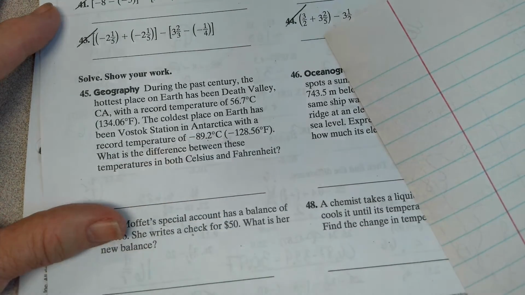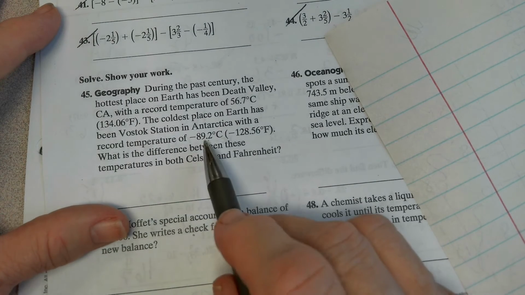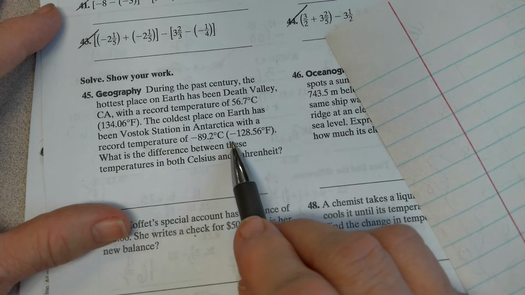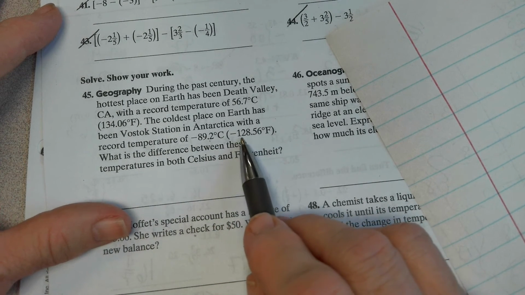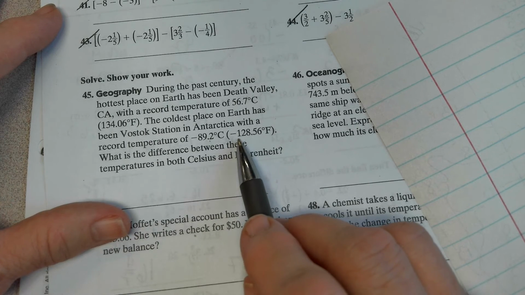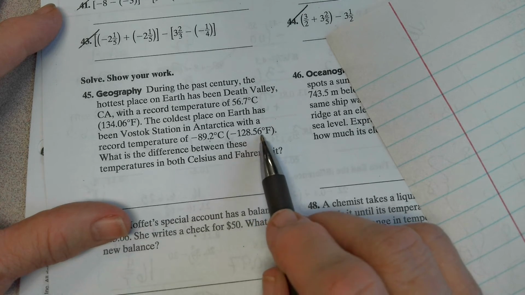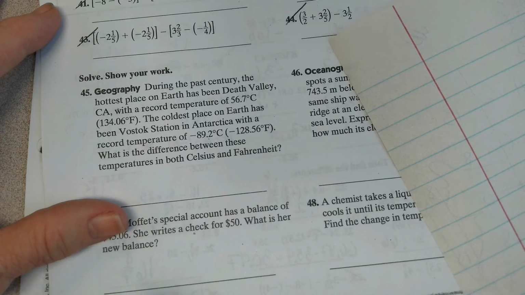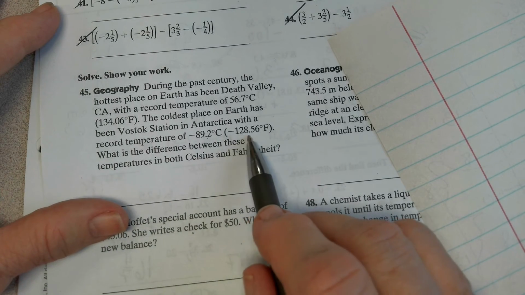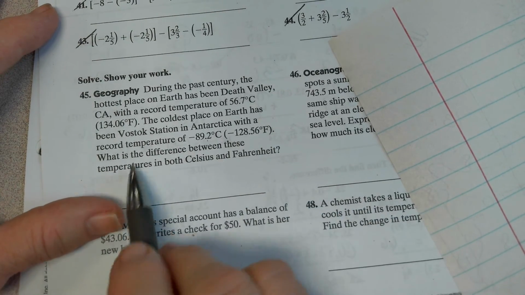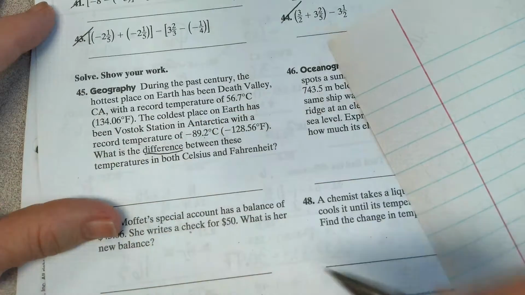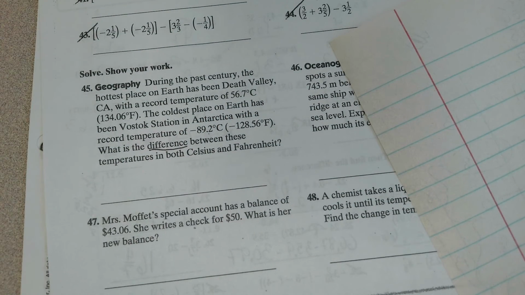How did they even survive there? Of negative 89.2 Celsius. Really, that's incredible. Minus 128.56 Fahrenheit. I'm going to look it up in a second to see if anybody lives there. In fact, here's the key word. What's the difference between both of those temperatures?